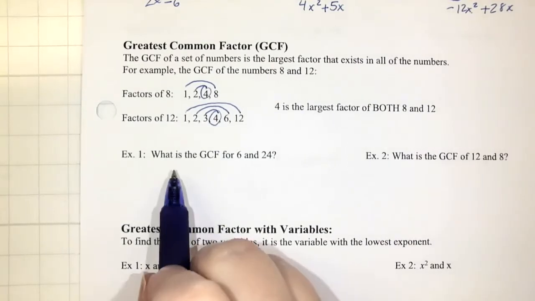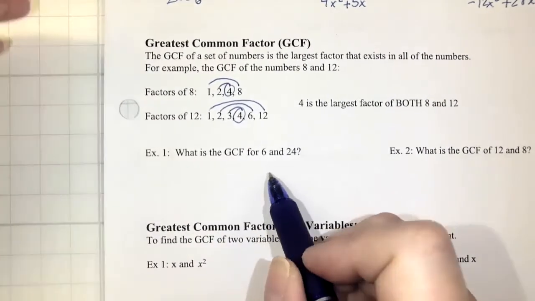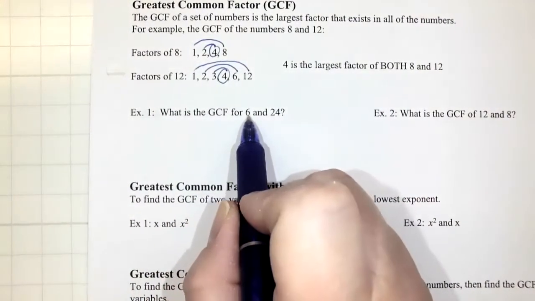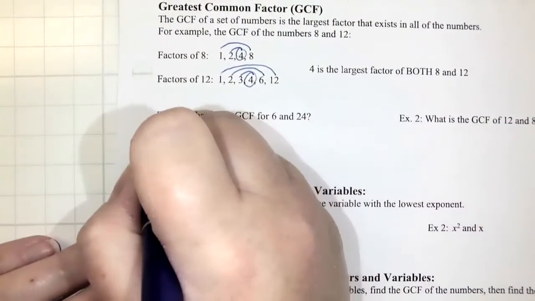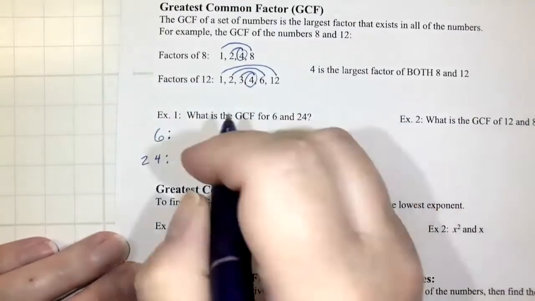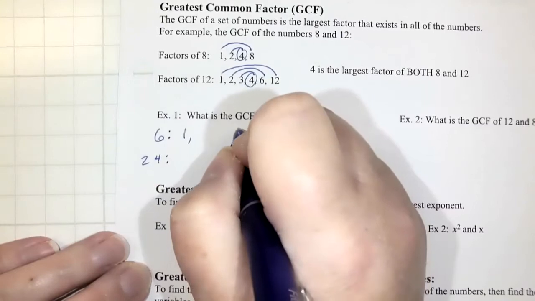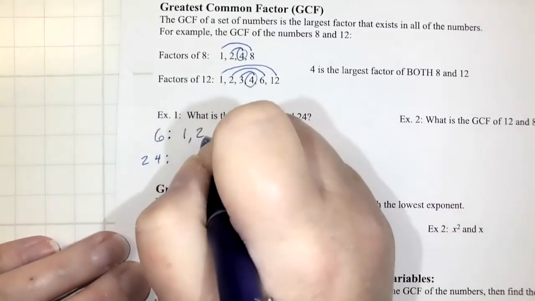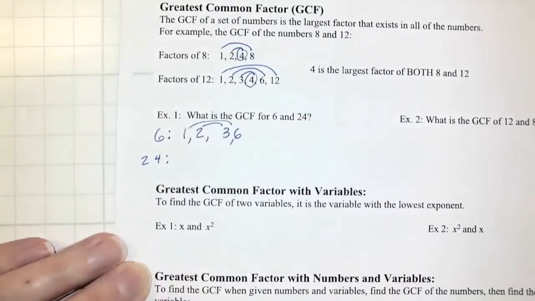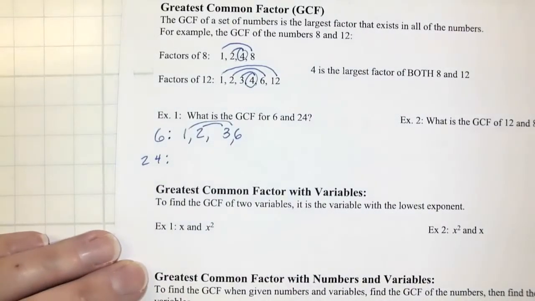Okay, so this is just a refresher of greatest common factor that you learned in 6th grade. What is the greatest common factor of 6 and 24? So first, let's look at 6, and then we'll look at 24. So the factors of 6, well, 1 times 6 is 6, 2 times 3 is 6, and there are no numbers in between 2 and 3. Okay, so we're finished. We found all of the factors.